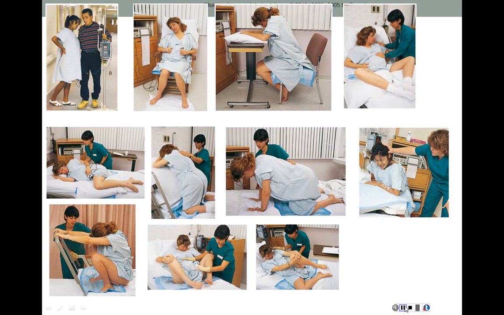And we also want to encourage significant other to assist with this positioning, because we don't want mom rolling off the bed or falling or tripping or anything like that. And we also want to make sure, if there's other people in the room, that mom is not exposed any more than necessary until it's time for baby to be born. So keep that in mind.